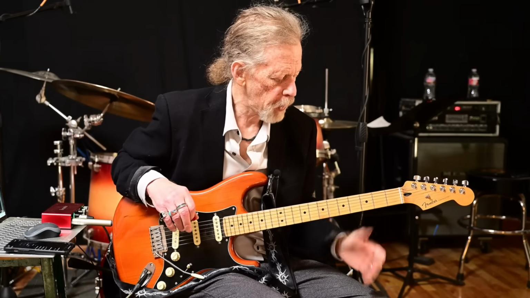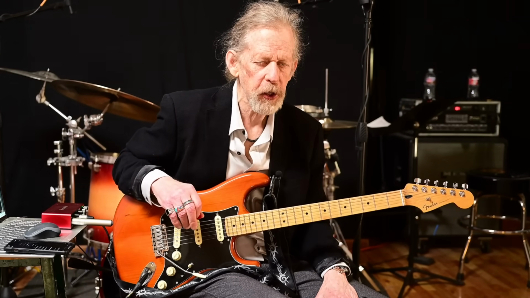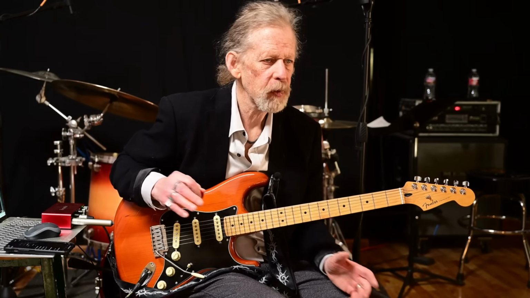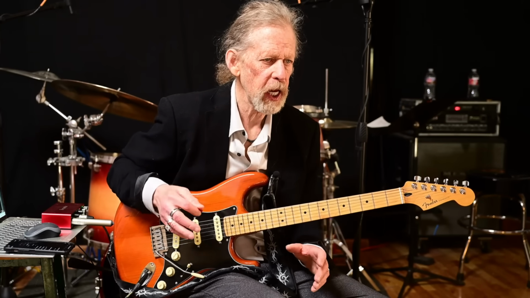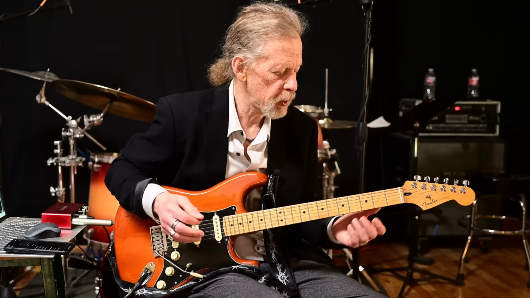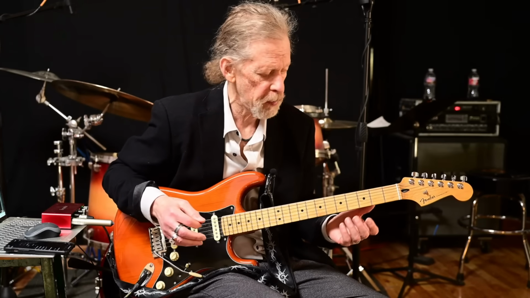So we're going to base the 5 positions of the major scale on the CAGED, not really the CAGED system, but the CAGED shapes within the key of C. And we're going to be doing all this in the key of C major.